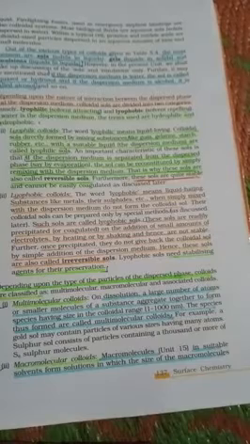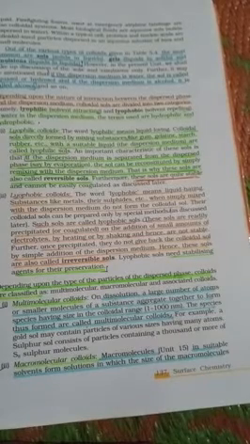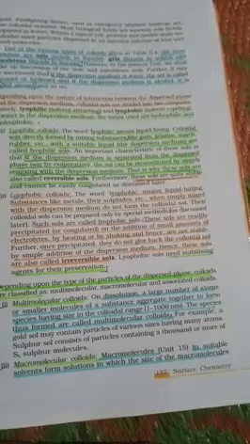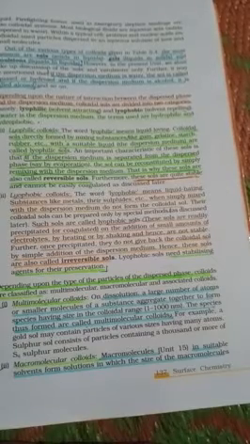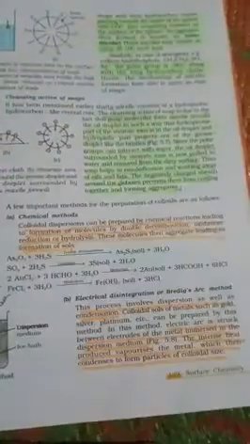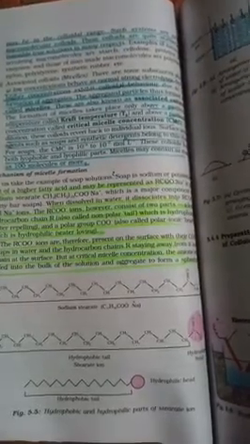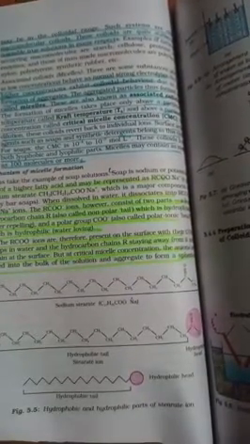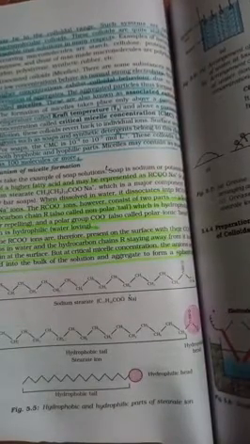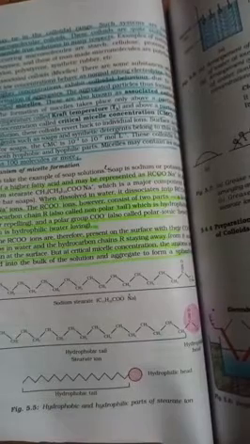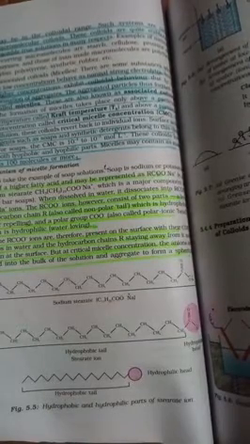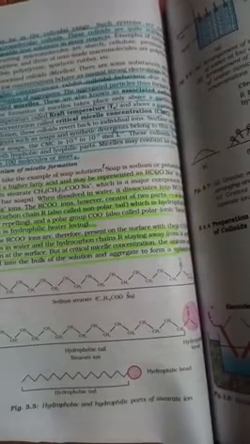Next is macromolecular colloids. Macromolecules in a suitable solvent form solutions in which the size of the macromolecule may be in the colloidal range. Such systems are called macromolecular colloids.